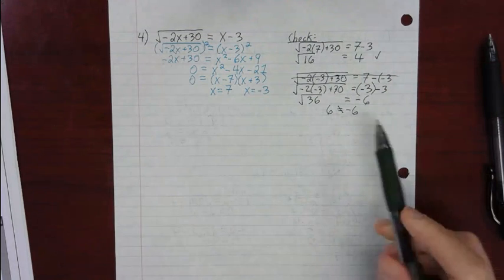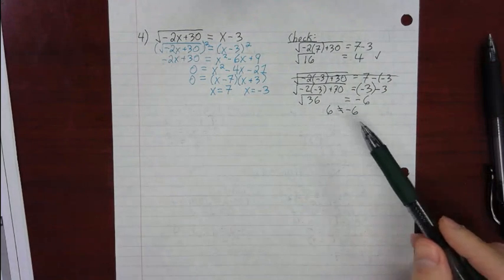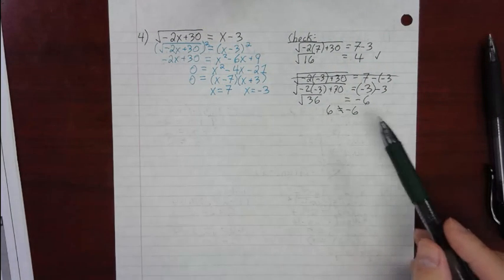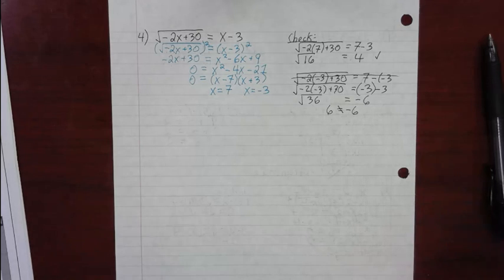Remember, we're talking about principal roots. We need to talk about the square root of 36 being equal to positive 6. It's the principal root.